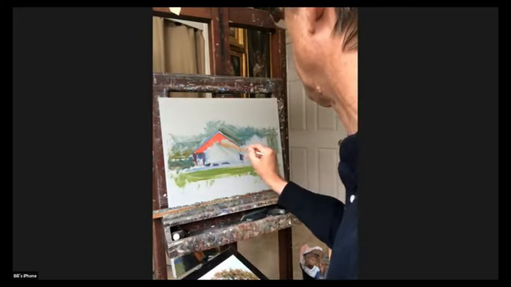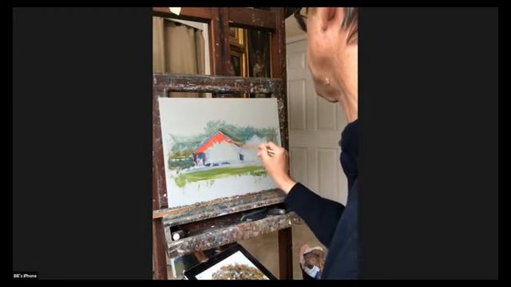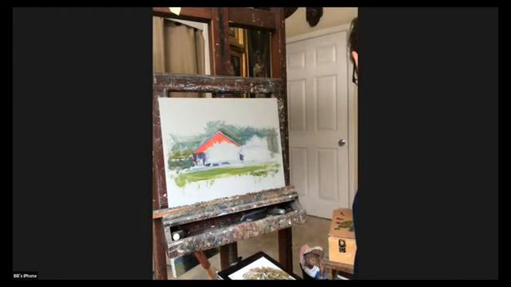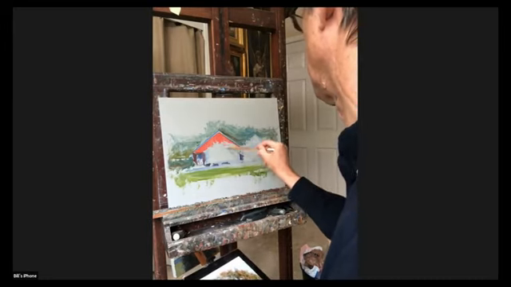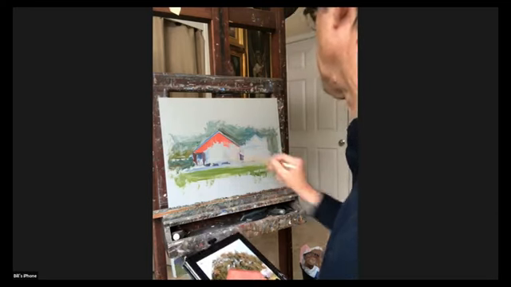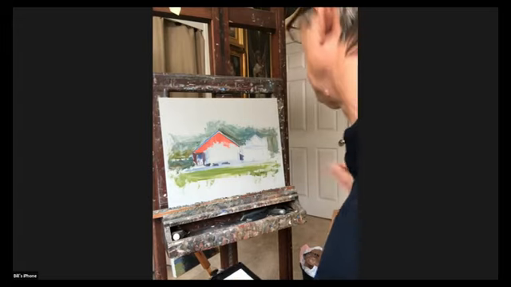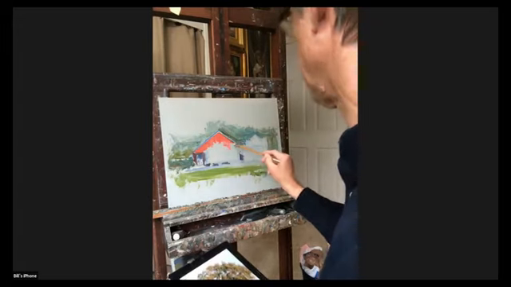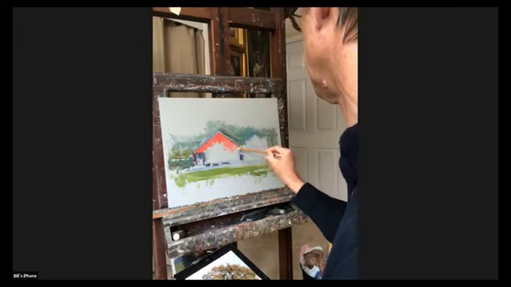I think what's good about oil painting is you can paint over things, you can change things, move things. So like I said, I added just a little bit of blue and white to the cadmium red light.